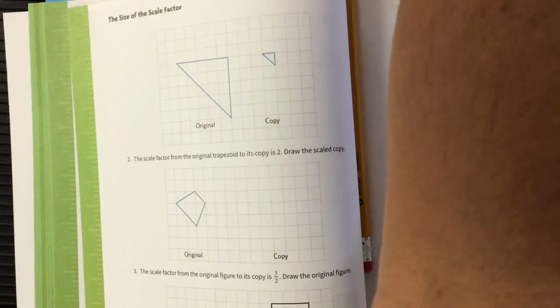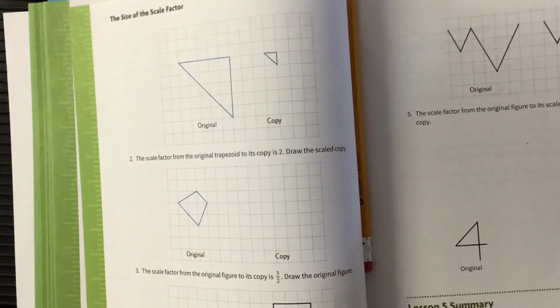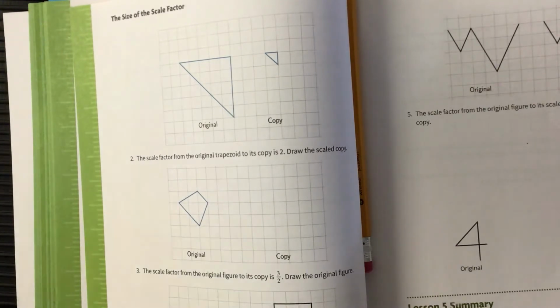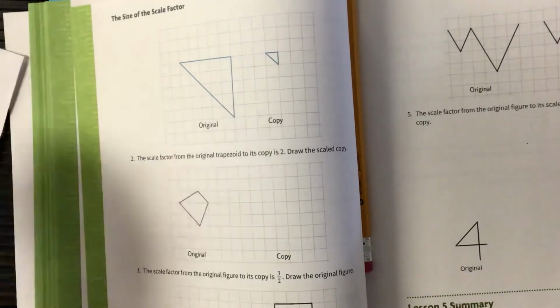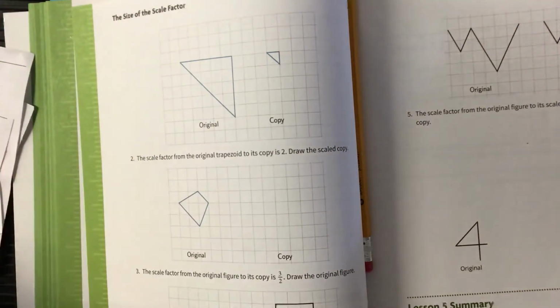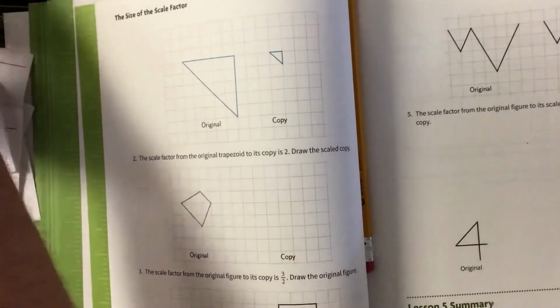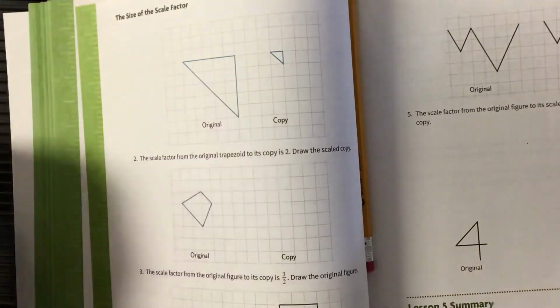I want to give you 30 seconds to see if you can figure out the scale factor of that one. Again, we just did 13 of those together. Reed, what do you think? 1/5. Confident? Yeah. Why is it not 5?